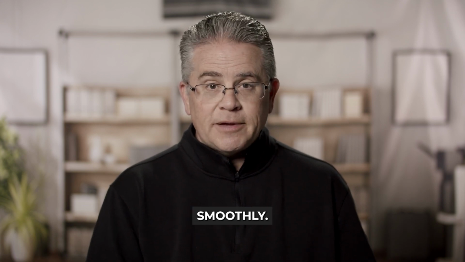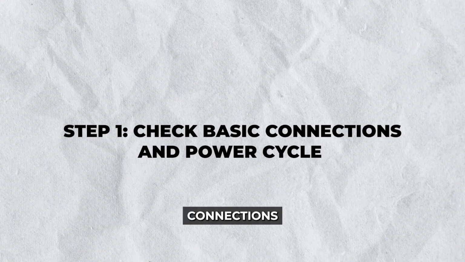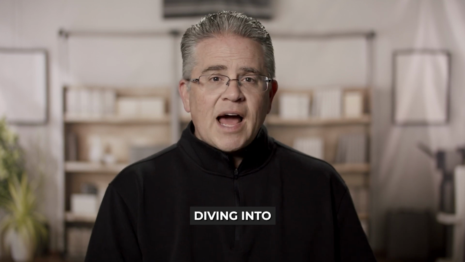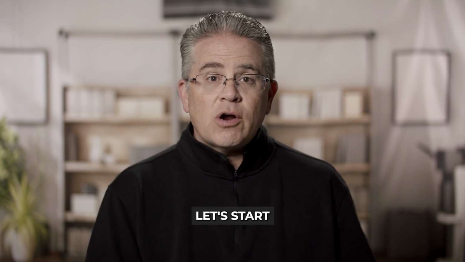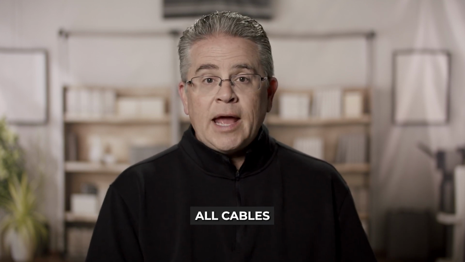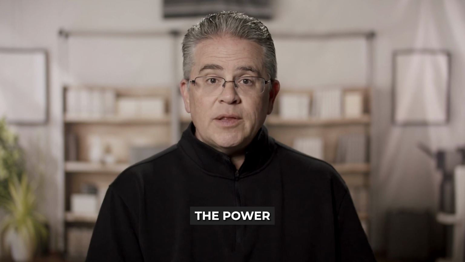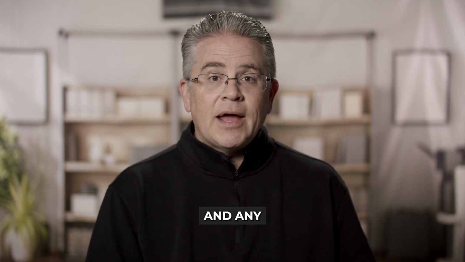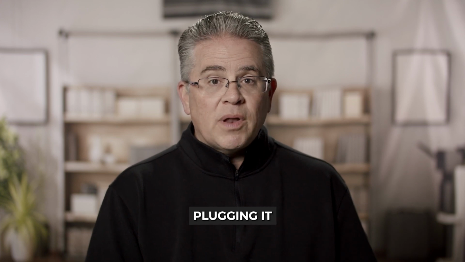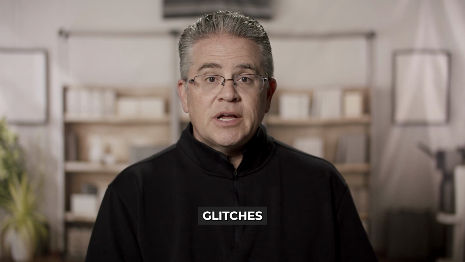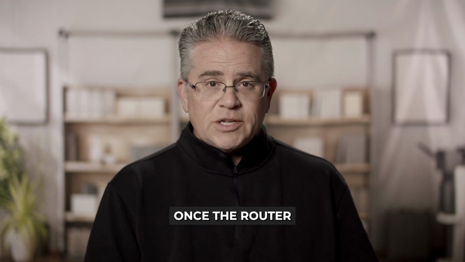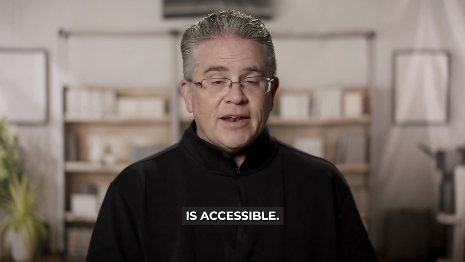Step 1. Check basic connections and power cycle. Before diving into complex solutions, let's start with the basics. Ensure all cables are securely connected, including the power adapter, Ethernet cable, and any connections to the modem. Unplug the router and wait for a minute before plugging it back in. This simple power cycle can often resolve temporary glitches blocking your internet access. Once the router reboots, check if the internet is accessible.